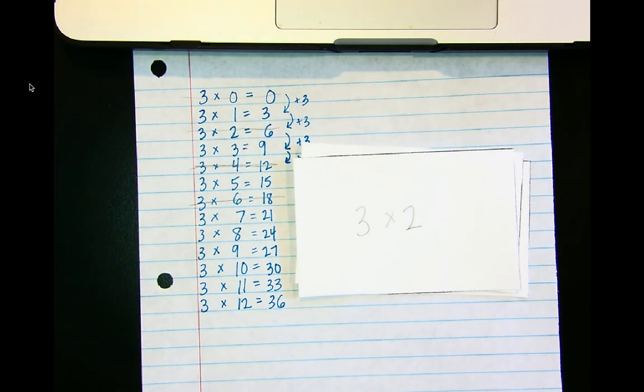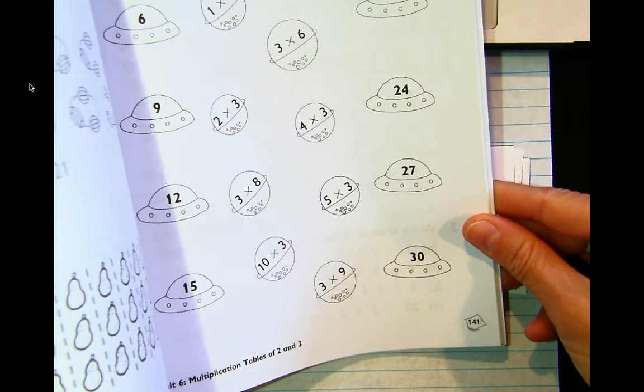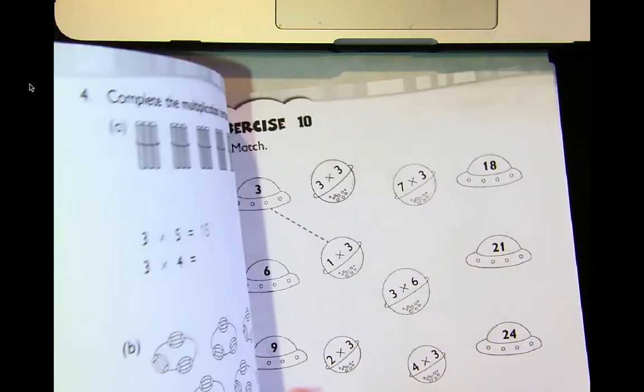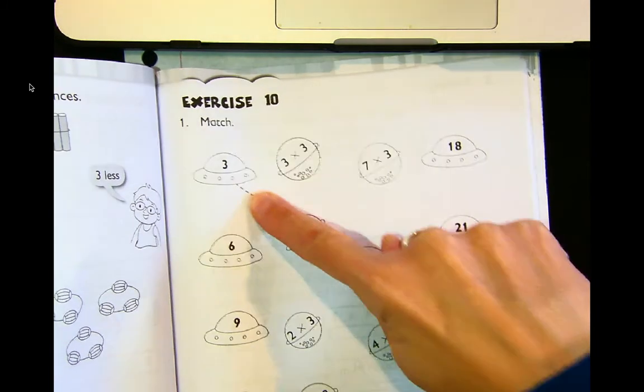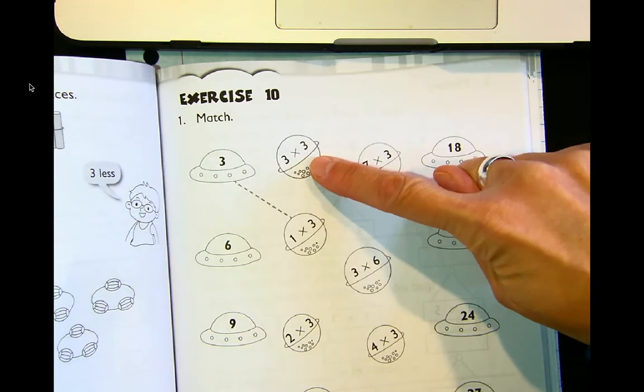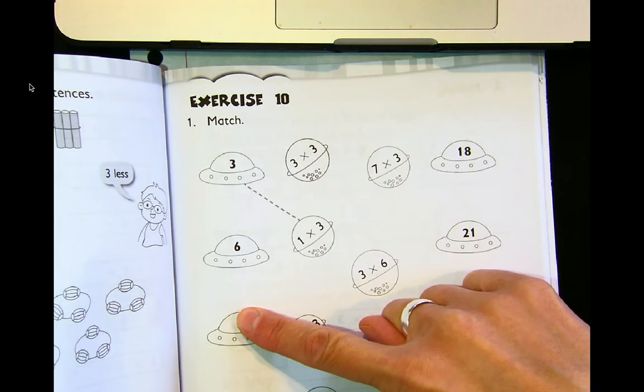All right, so homework for today. Let's see, so we've made our flashcards. We are going to work on pages 141 and 142. So on page 141, we are just matching 1 times 3, 3. 3 times 3, 9. Where's 9? There it is. 3 times 3 is 9.